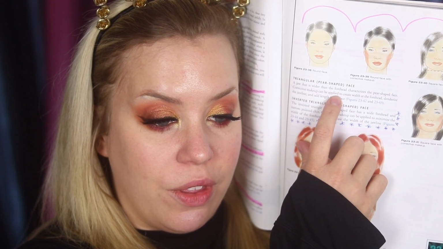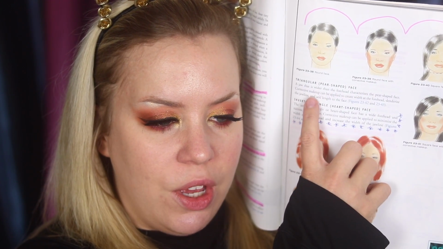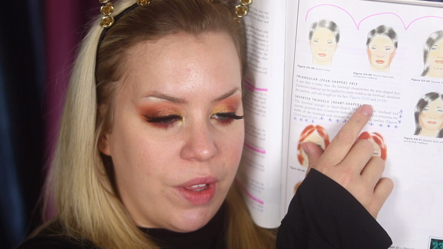The oval shaped face. The artistically ideal proportions and features of the oval face are the standard to which you will refer when learning the techniques of corrective makeup application. So basically they're saying an oval face shape is ideal and any other face shape should be corrected to become oval. So for example, a jaw that is wider than the forehead characterizes a pear-shaped face. Corrective makeup can be applied to create width at the forehead and slenderize the jawline and add length to the face. So basically, according to this, you should want your face to be long and oval.